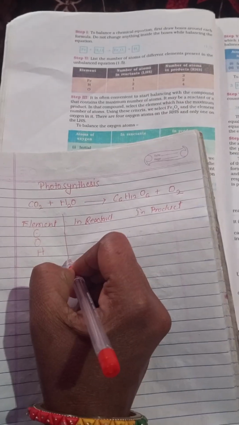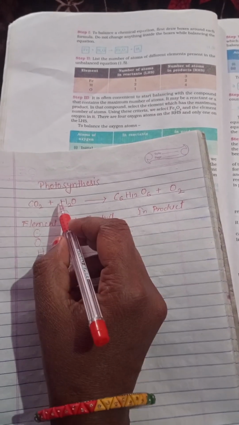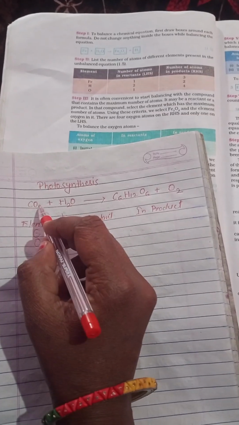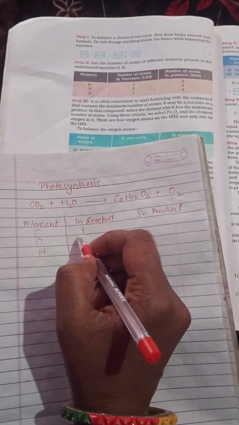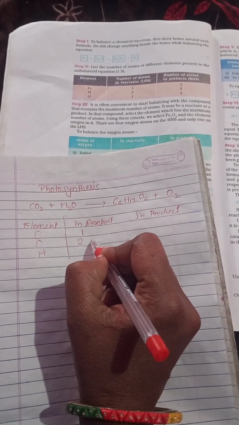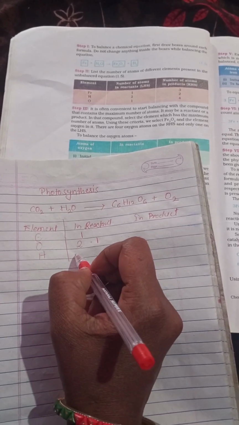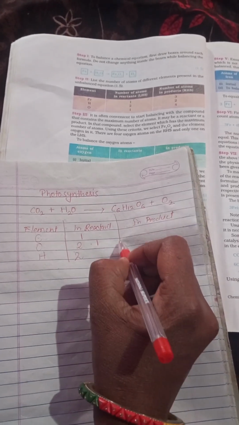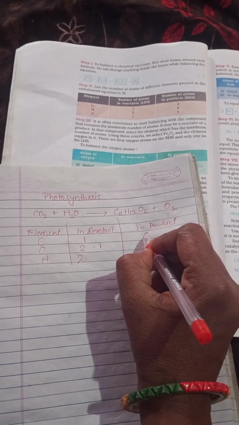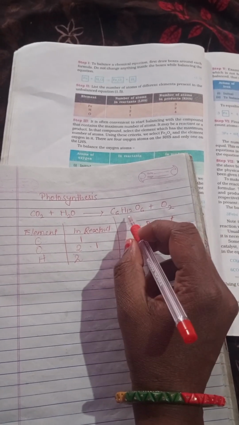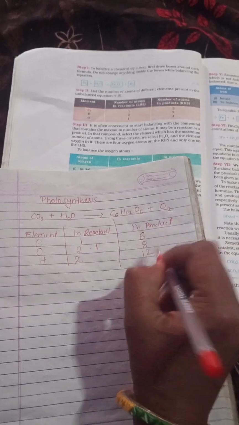Number of atoms in the reactant: how many carbon? 1. How many oxygen? 3, that is 2 and 1. Hydrogen is only 2. In the product we have carbon 6, oxygen 8 and hydrogen 12.